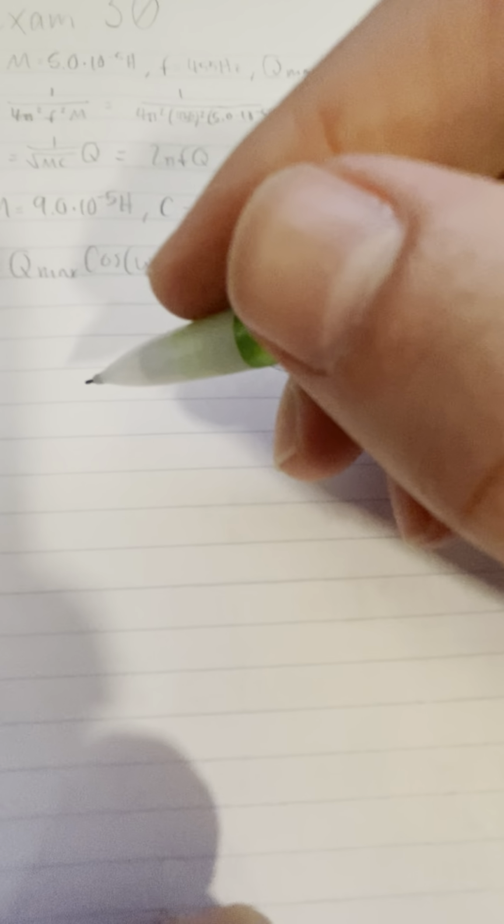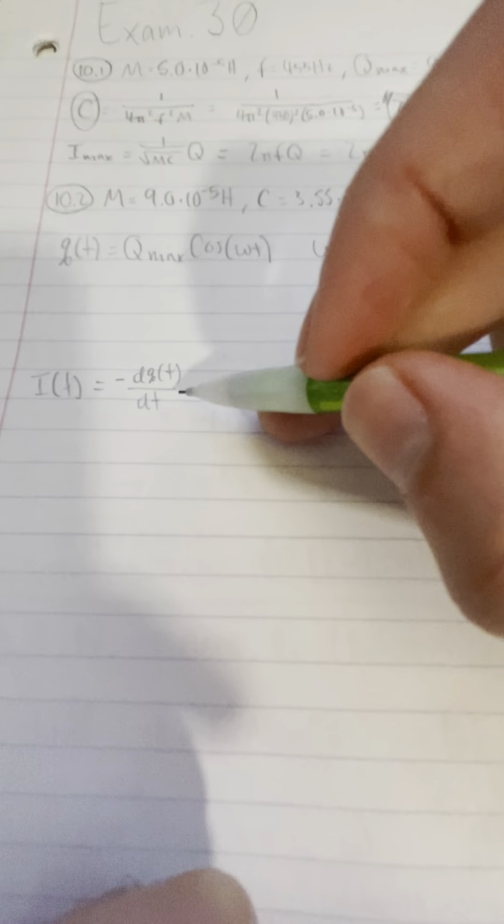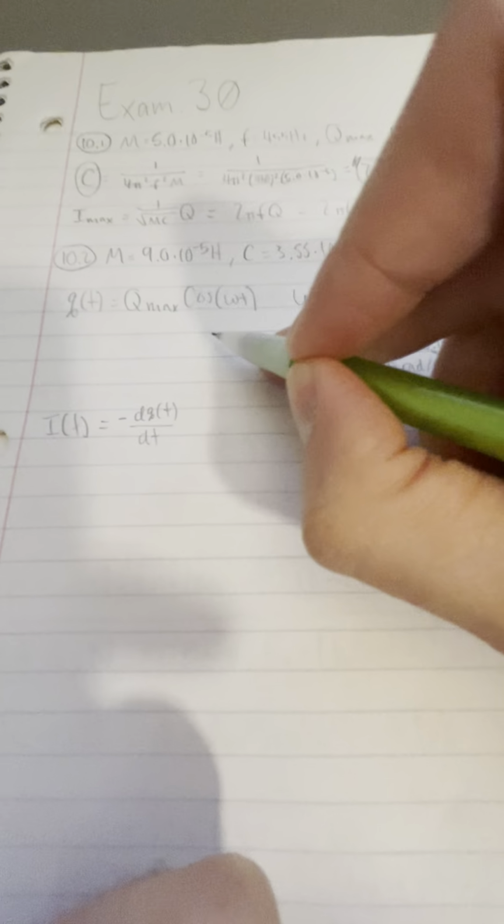So let's go to part D. Part D wants us to find the magnitude of the current in the circuit at this time. So I of t, okay, so we can just, yeah, it's negative dq of t over dt. And yeah, so we already know q of t is this expression here.